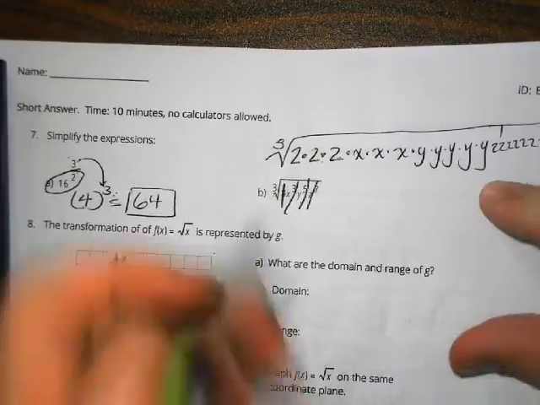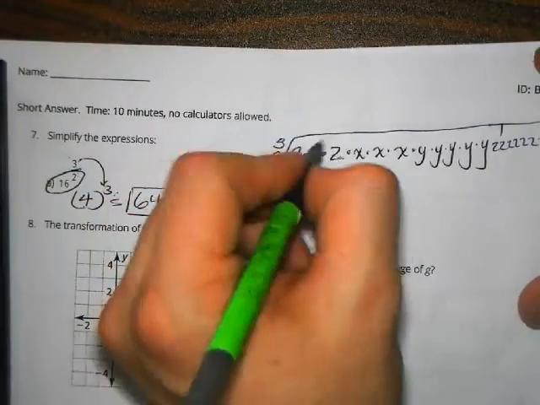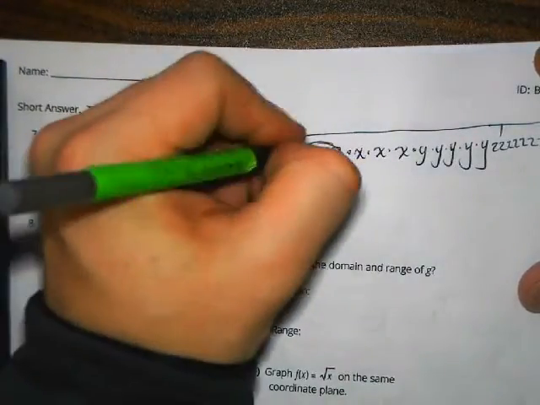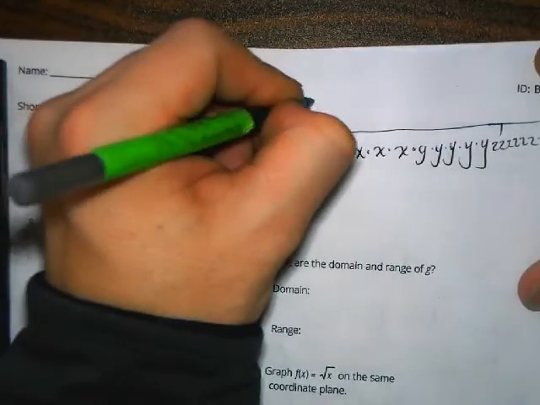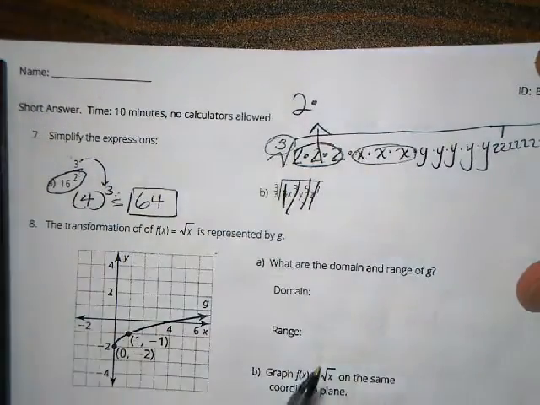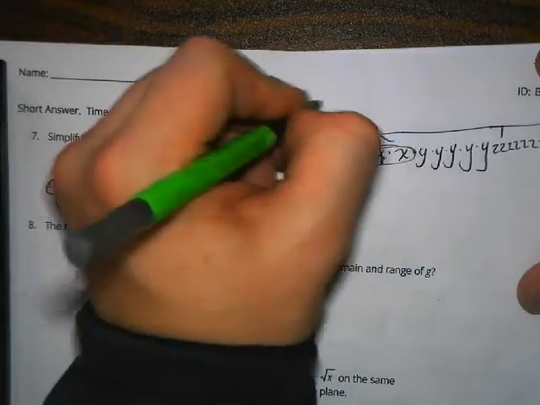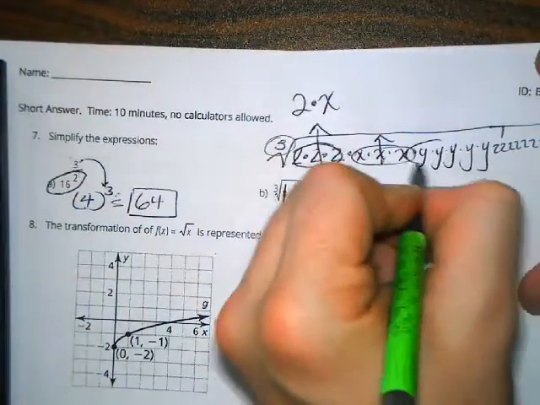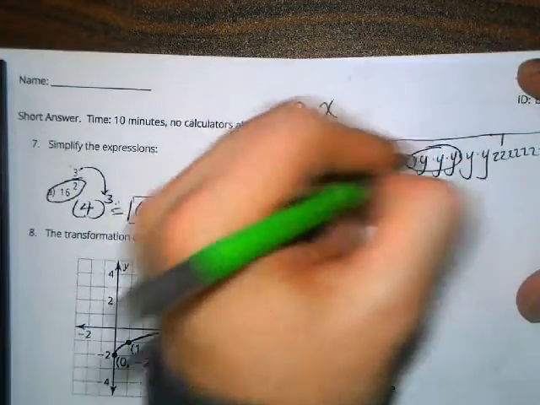All right, like we said, 3 at a time can come out. So I have 3 of these 2's. This factor will show up in my answer. Now I have 3 of these. That's a match with my root. So this comes out. I have 3 of these, so this comes out.